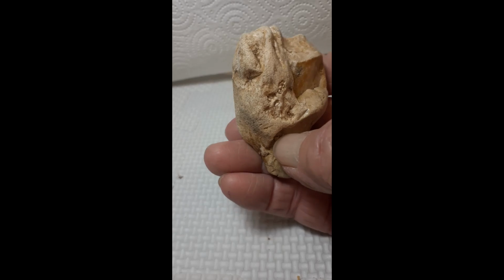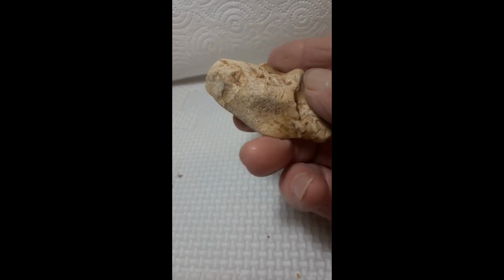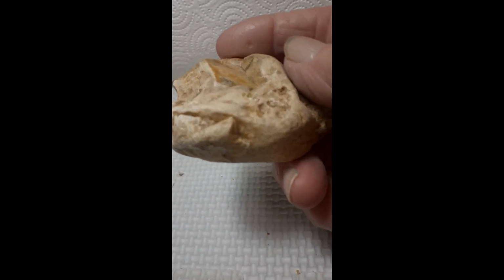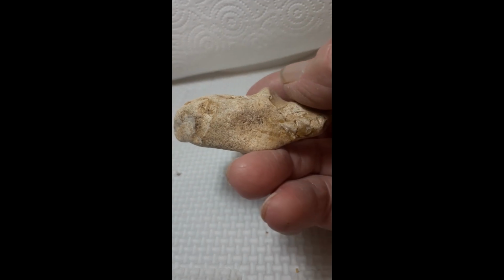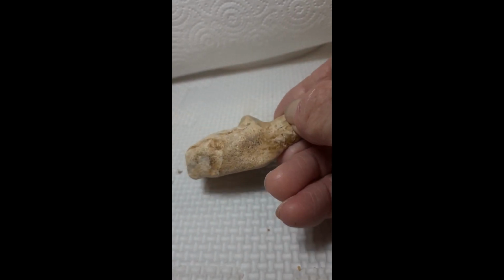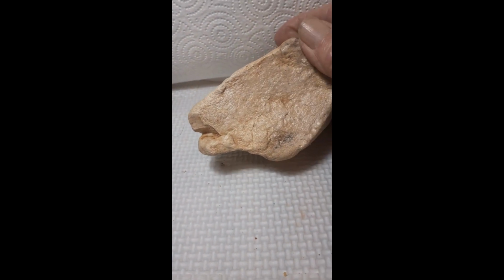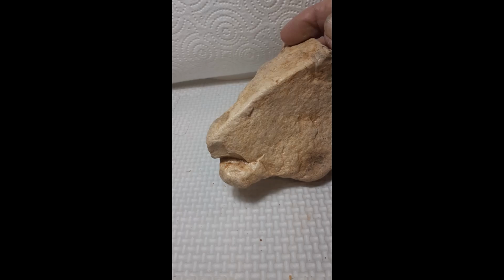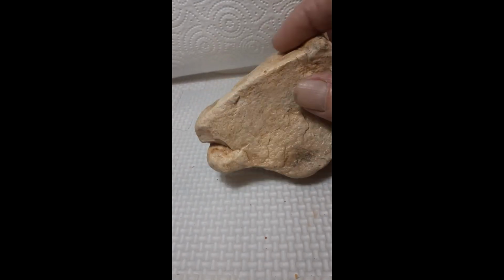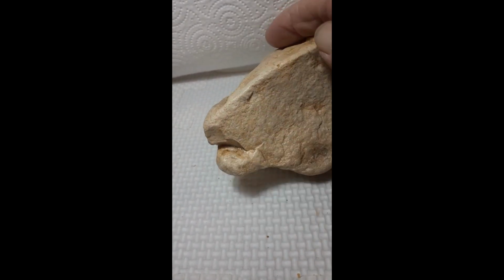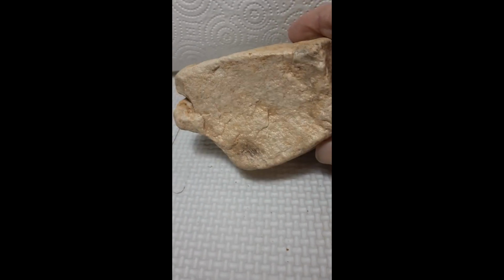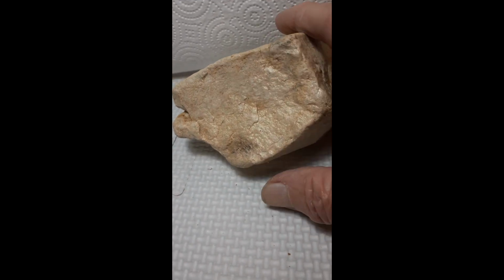And you may see something else in there. It looks like another bird. Not sure what that is, but there's the eye for it, and there's the mouth. It's kind of like a fish.